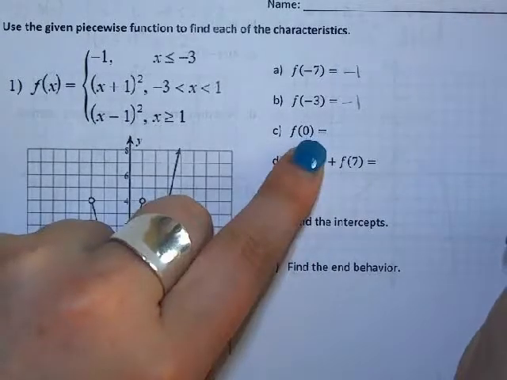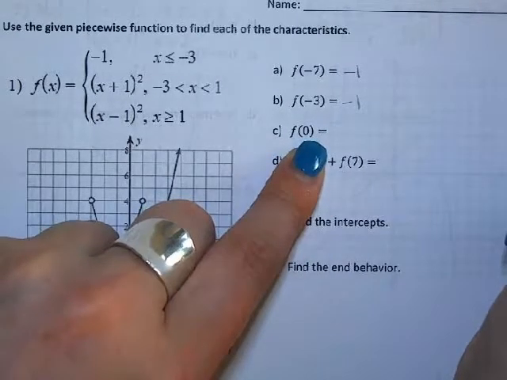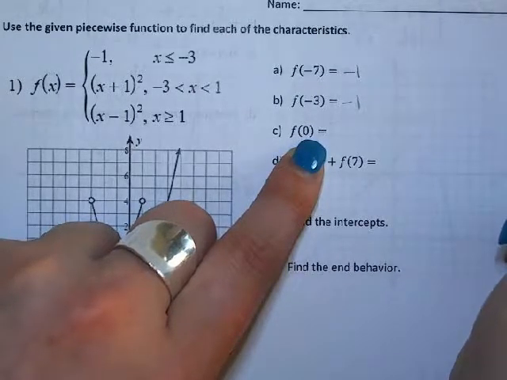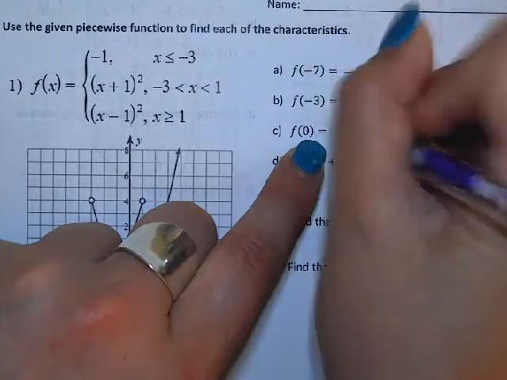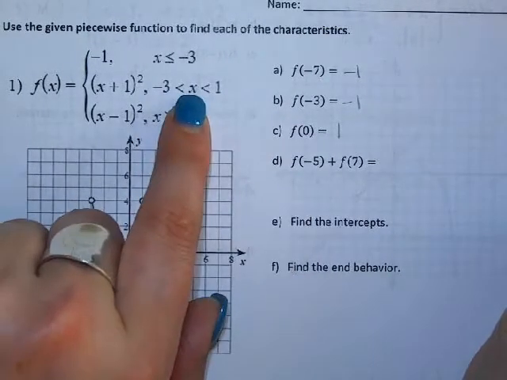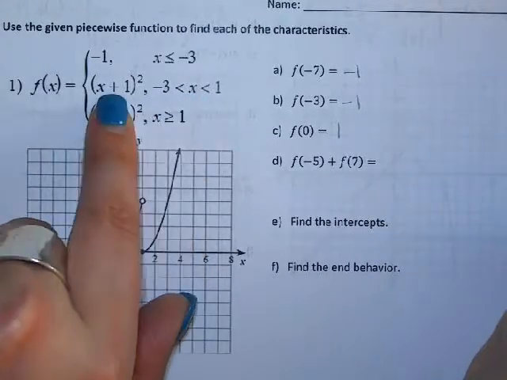All right, go ahead and plug in 0. Figure out which one you can plug 0 into. Write it down. What did you get? 1. So when we plug it in, which one do we plug it into? The second one. 0 is between -3 and 1, so I have to plug it into this one.